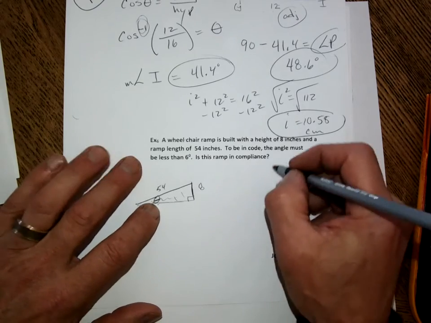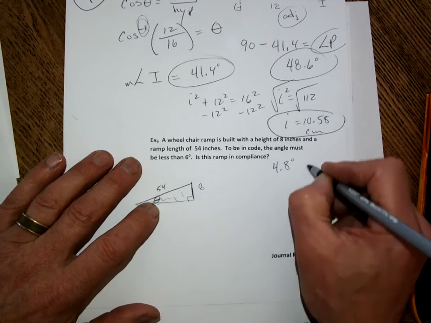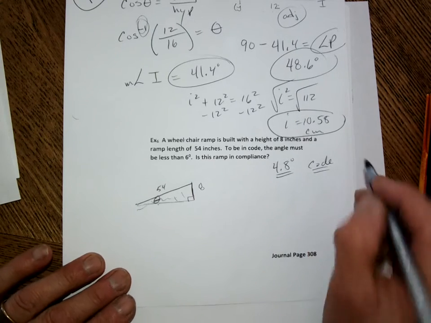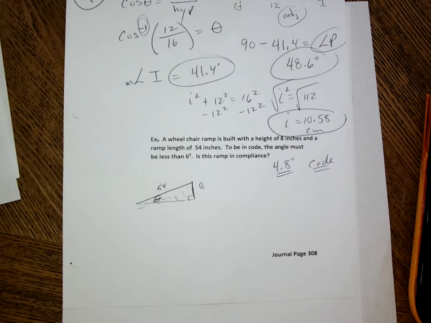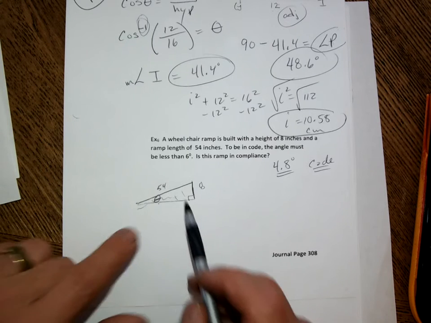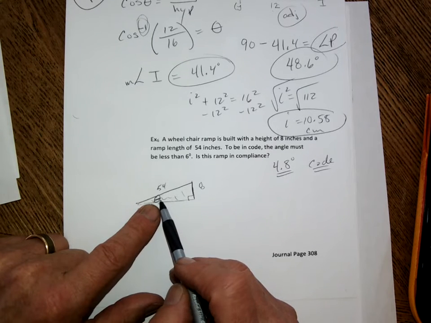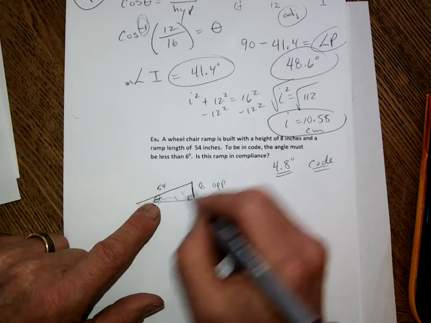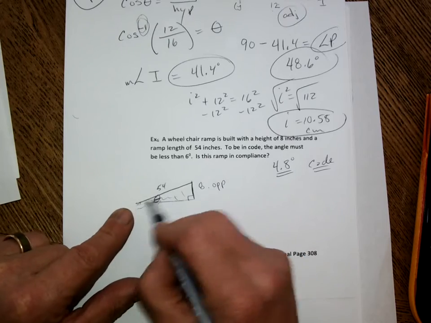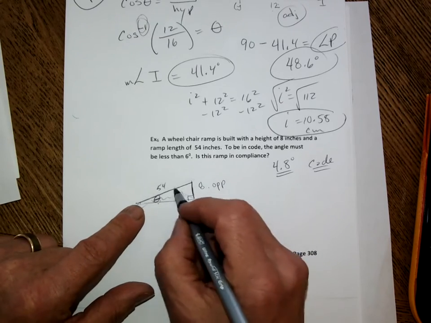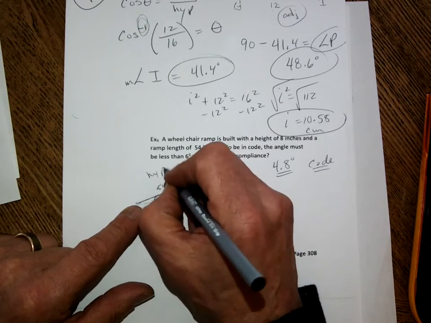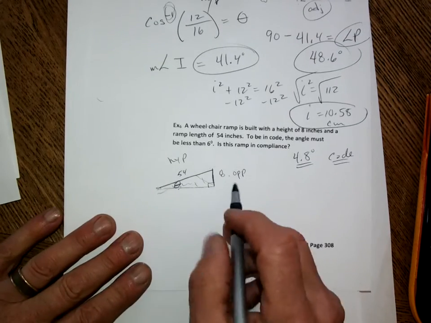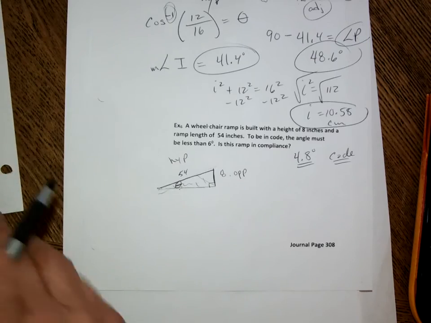Well, code is 4.8 degrees or less. That's code. If we're less than 4.8, we're okay. If we're more than 4.8, better rebuild it. So, let's see if we can find this angle. So from my angle, the 8 is my opposite side, right? Directly opposite the angle. And then my 54 is opposite the 90. My ramp is the hypotenuse. You will have a problem like this on your test, so pay attention. So opposite, hypotenuse, opposite, hypotenuse.